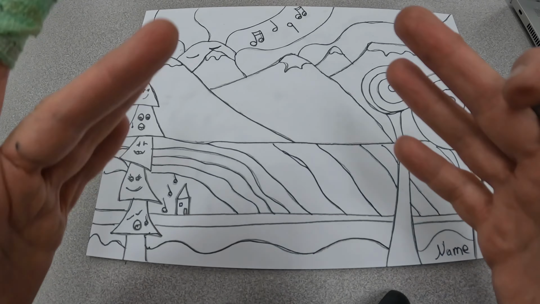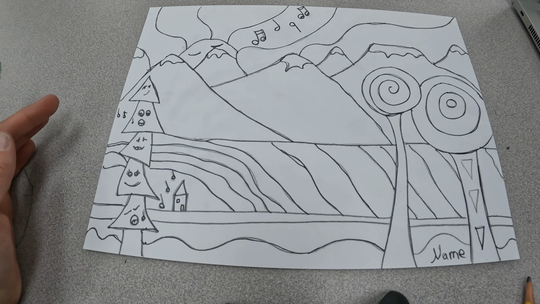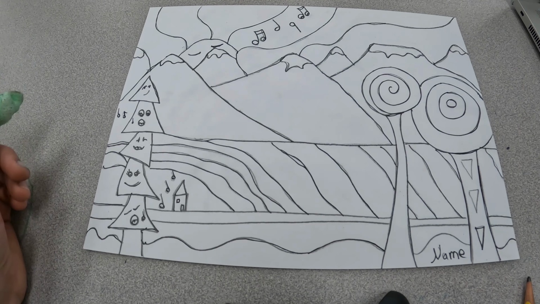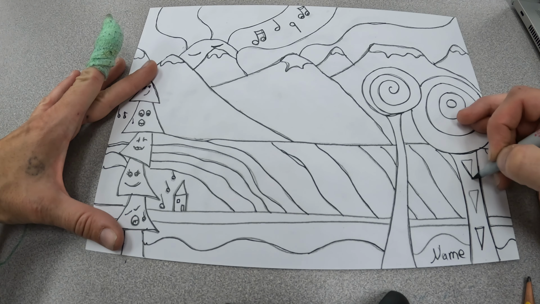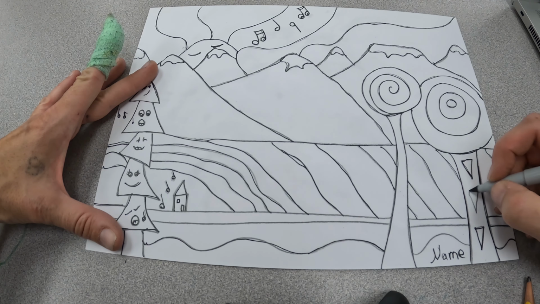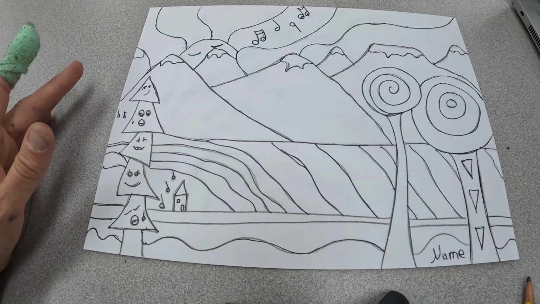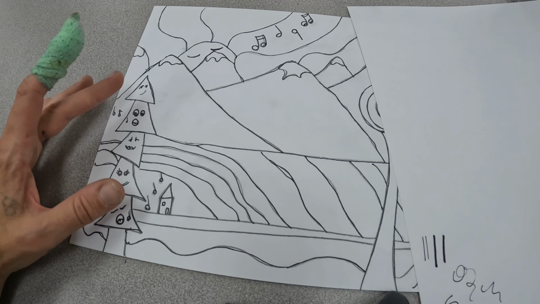Once you have everything traced, this is where you can go back and add some different things. Now sometimes, even now, I look and I go, oh, I missed this triangle. So you might still miss some. But there are some different things.